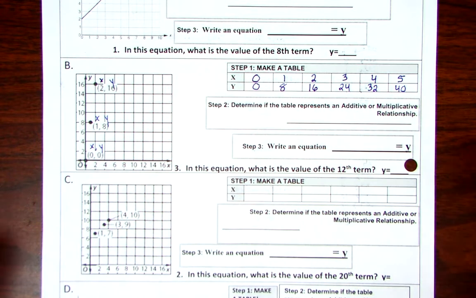Alright, I set it up. You're going to go finish it. When you are done, check with your teacher to make sure you are doing it right.